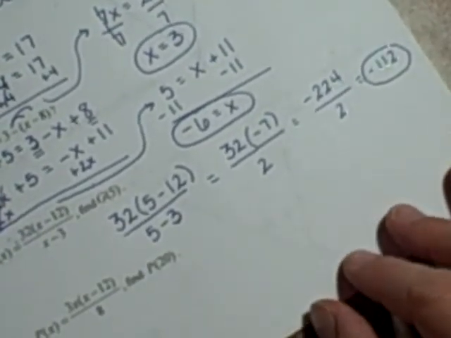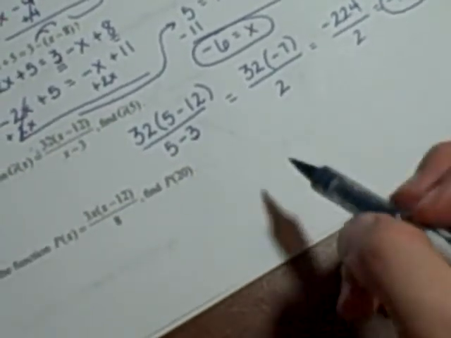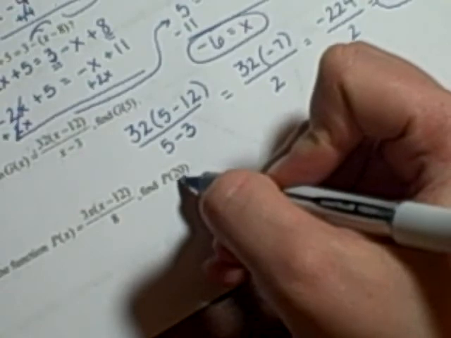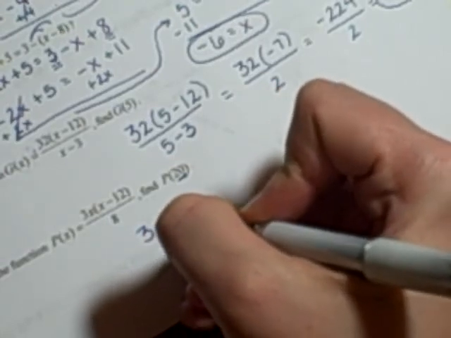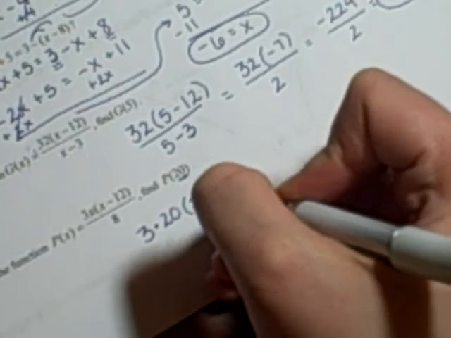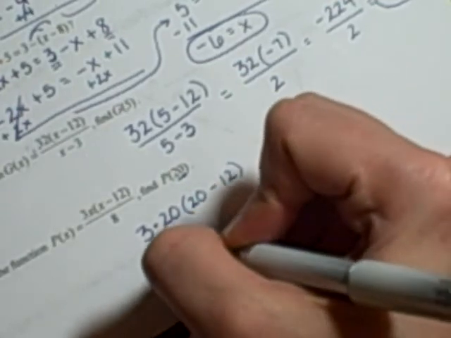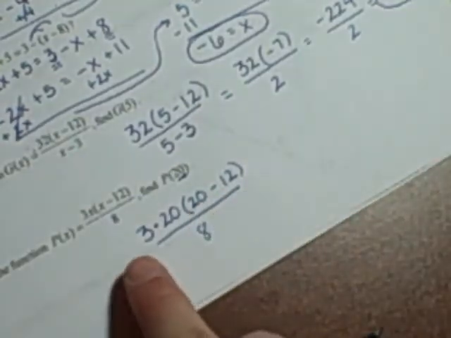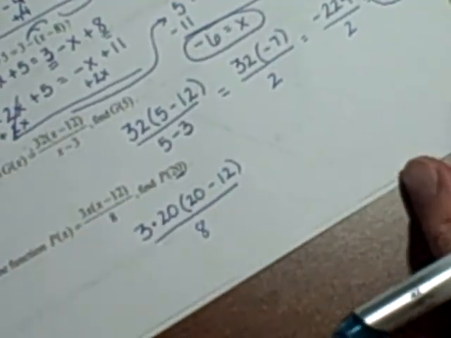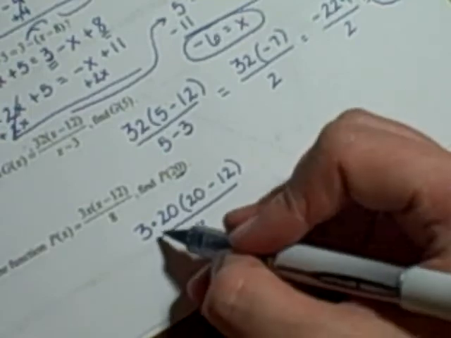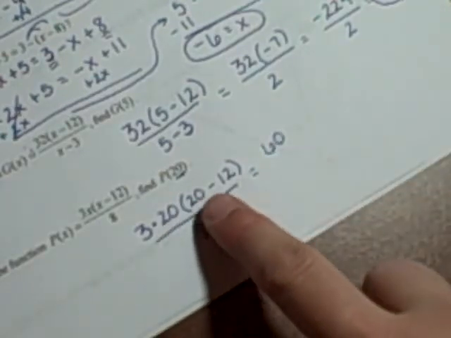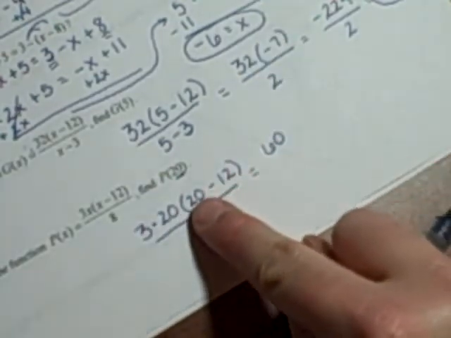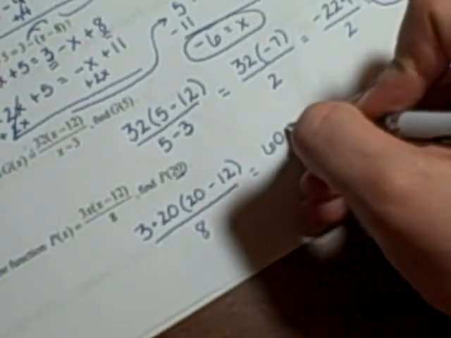Okay, let's get the last one done on this page, which is very similar. Again, p of 20 just means to take this 20 and put it in place of x here. So I'm going to say 3 times 20 times 20 minus 12 over 8. Okay, just rewrote this expression with 20s in place of those x's. Okay? Well, this here, 3 times 20 is 60. And again, if you really wanted to, you could distribute 60 to the 20 and the 12, but I would probably rather just do 20 minus 12 and get 8.